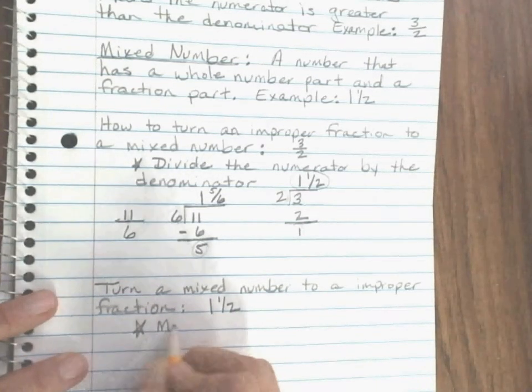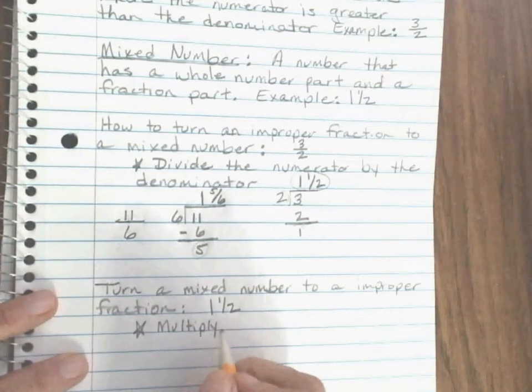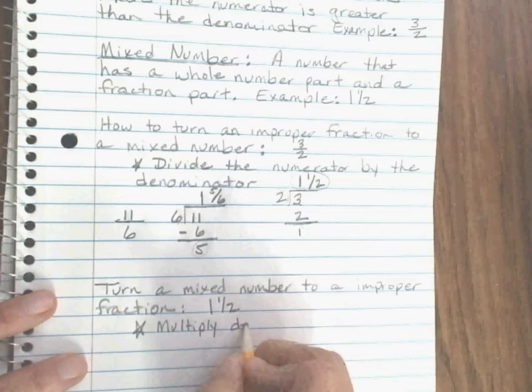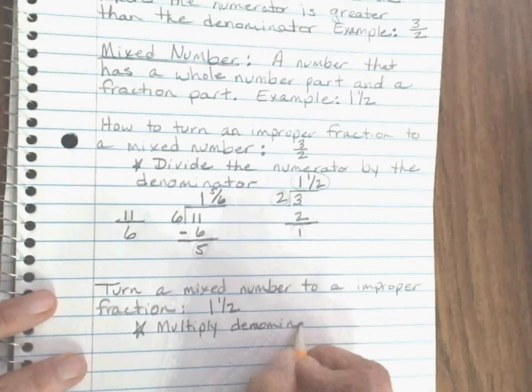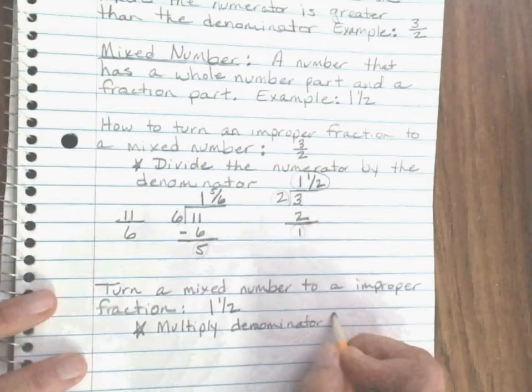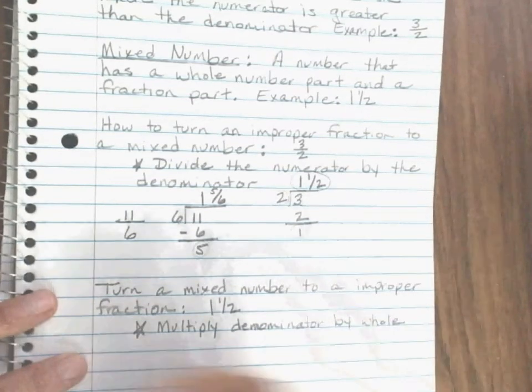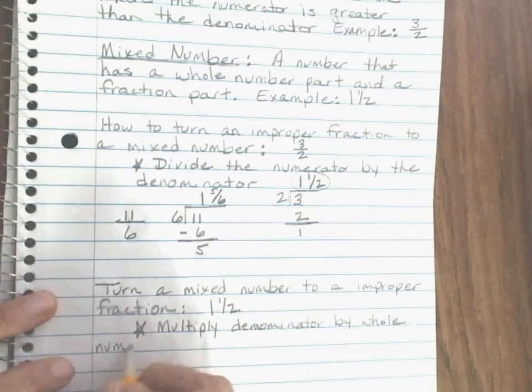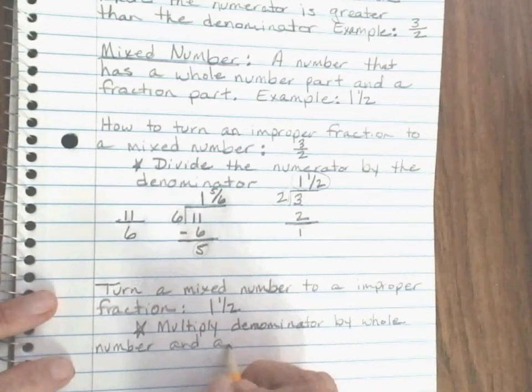We're going to multiply the denominator by the whole number and add the numerator.